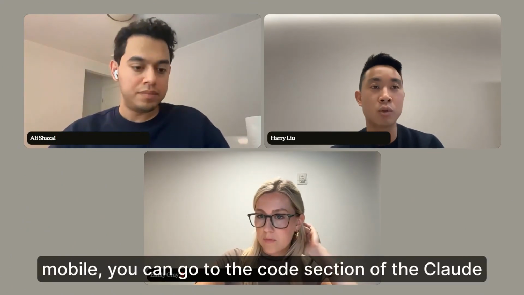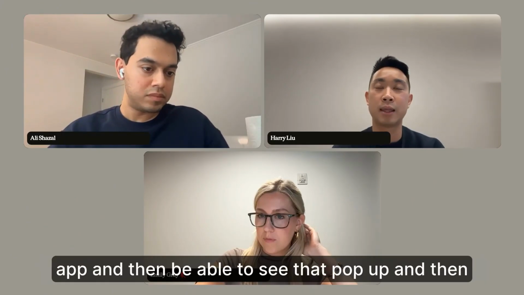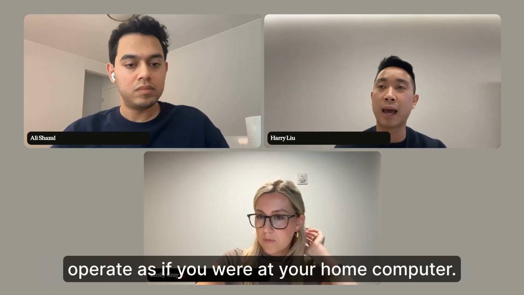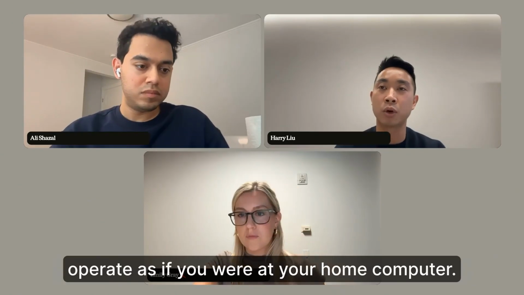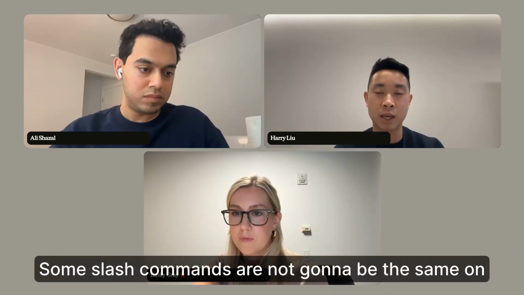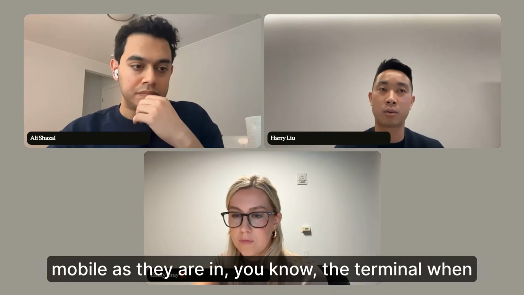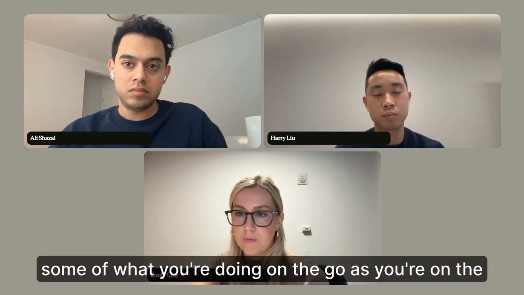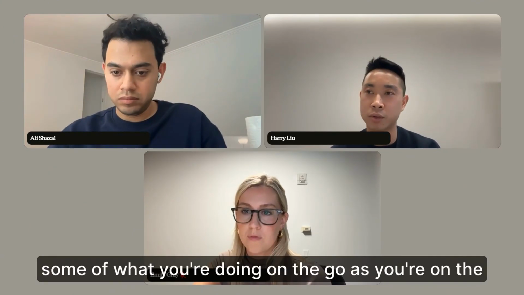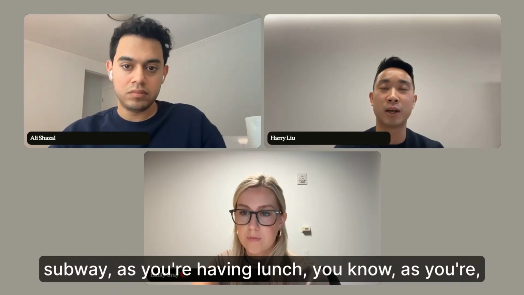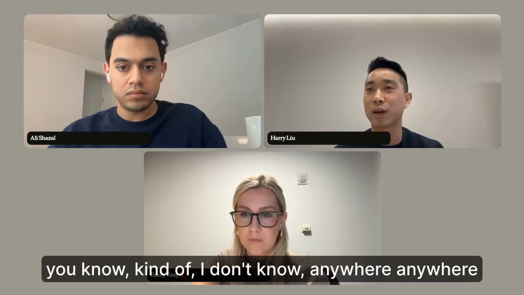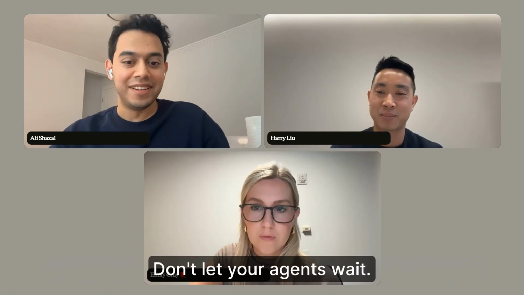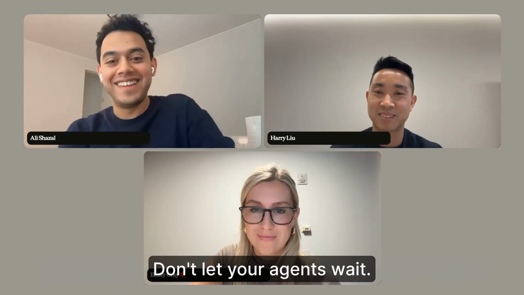You can go to the code section of the Claude app and then be able to see that pop up and then operate as if you were at your home computer. Some / commands are not going to be the same on mobile as they are in the terminal when you're at your computer, but that's how you take some of what you're doing on the go, as you're on the subway, as you're having lunch, anywhere you want to code on the go. Don't let your agents wait.